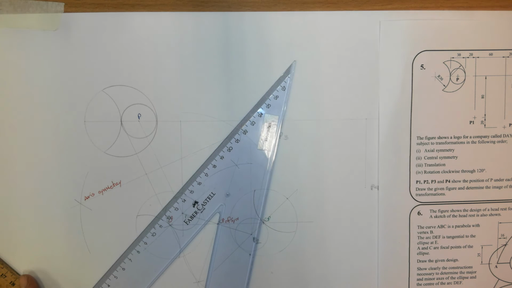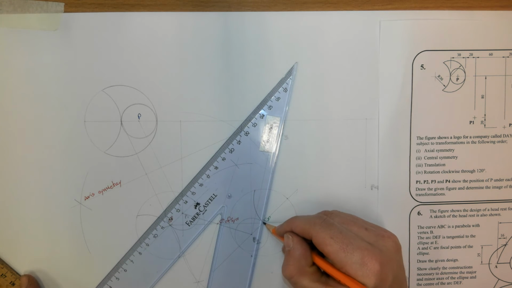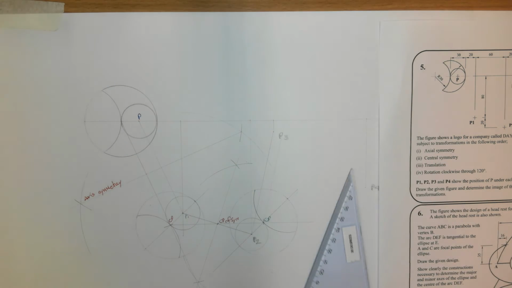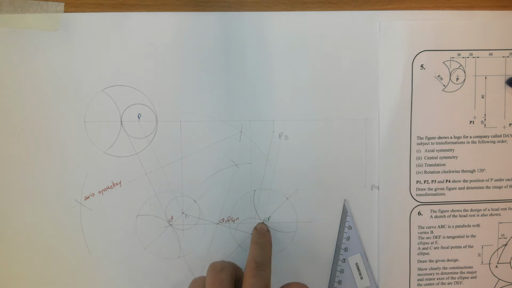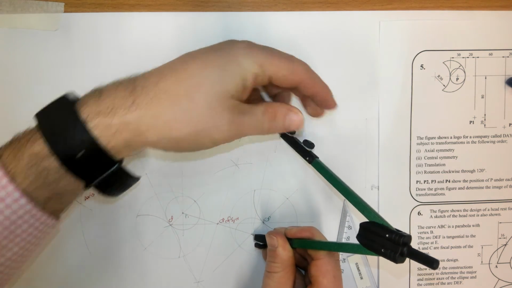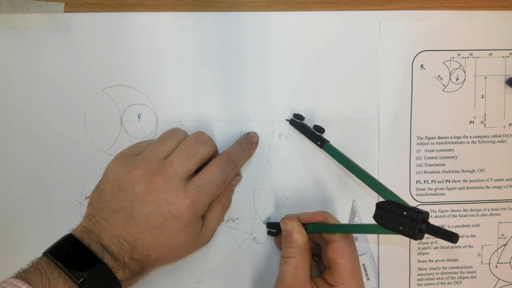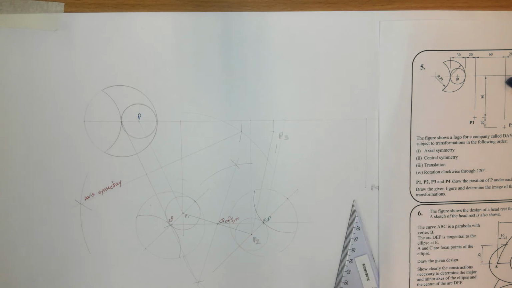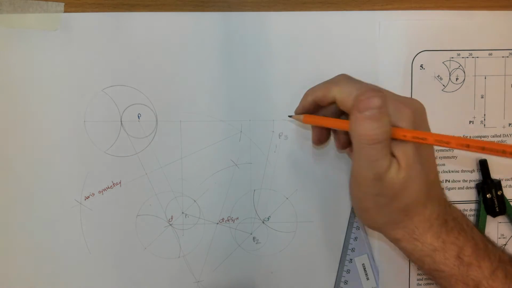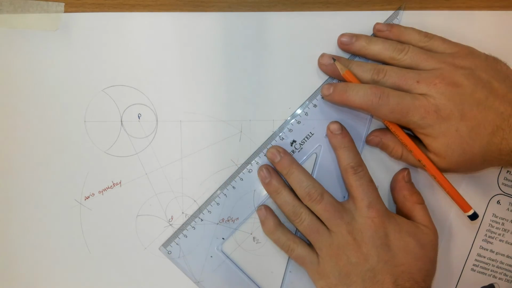Right, I'm going to slide my set square here, draw a line up, and the distance the center point moves is the same distance as P2 to P3. So you set your compass to P2 to P3, and you mark it there, and this is where it's going to be at. Now, again, the concepts remain the same.